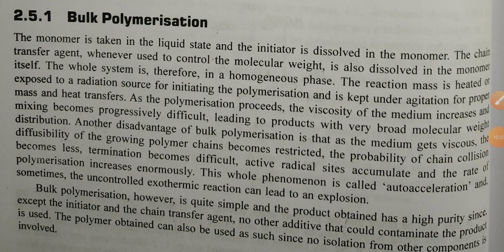The monomer is taken in the liquid state and the initiator is dissolved in the monomer. The chain transfer agent, whenever used to control the molecular weight, is also dissolved in the monomer itself. Therefore the whole system is in a homogeneous phase. The reaction mass is heated or exposed to a radiation source for initiating the polymerization and is kept under agitation.